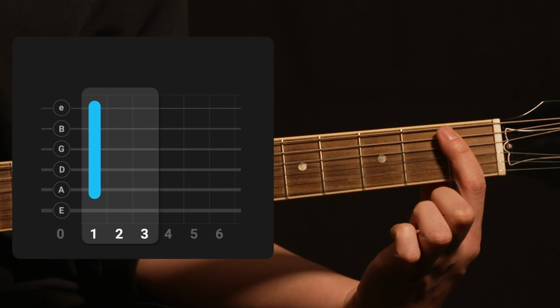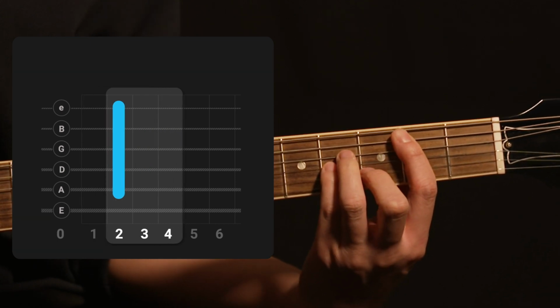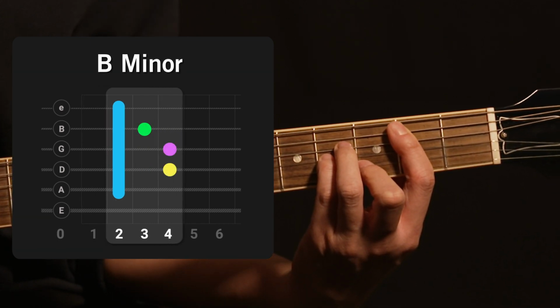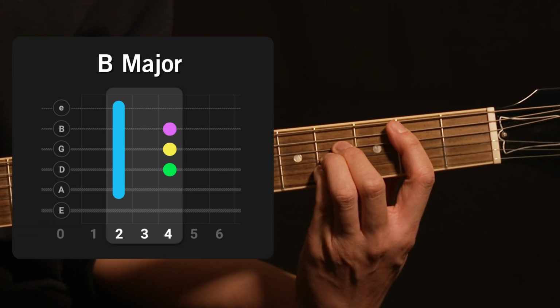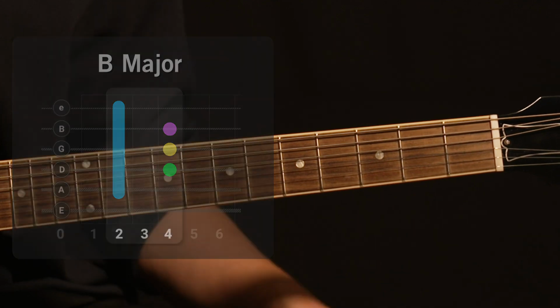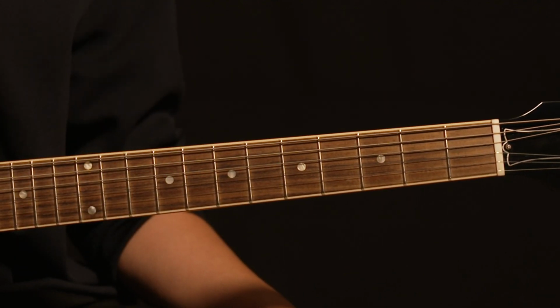Slide your index finger 1/2 step to the second fret and you're playing a B minor or B major, and so on. So try to memorize the alphabet on the A string. In the next lesson, we will revisit the musical alphabet tool and focus on the A string notes.